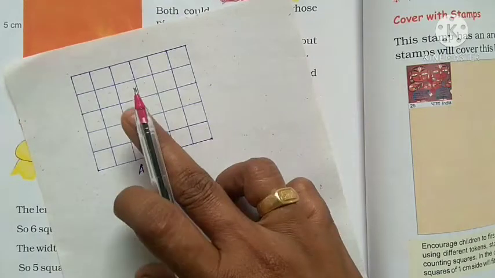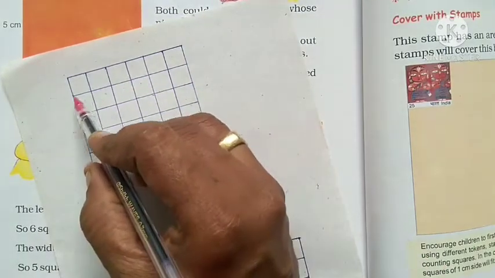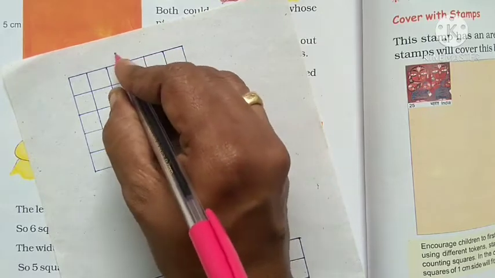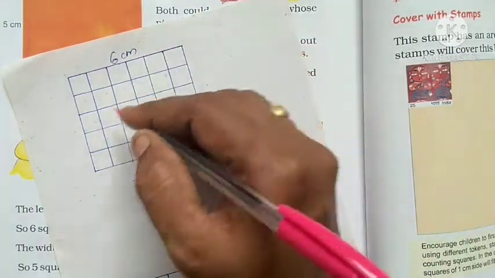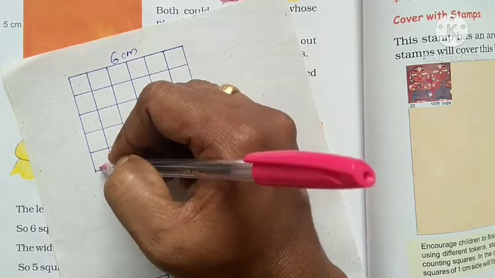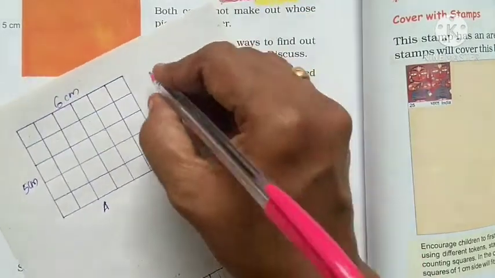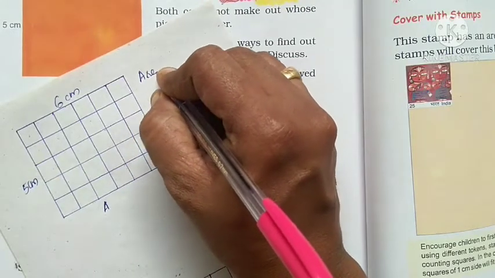So here, what is the area of this picture? Here 1, 2, 3, 4, 5, 6. So this side becomes 6 centimeter and this side, 1, 2, 3, 4, 5, becomes 5 centimeter.